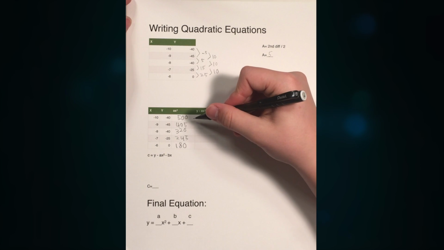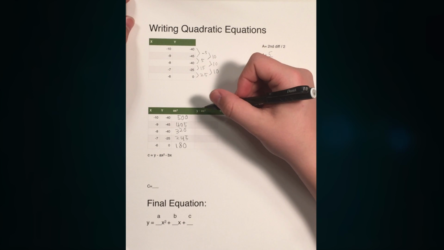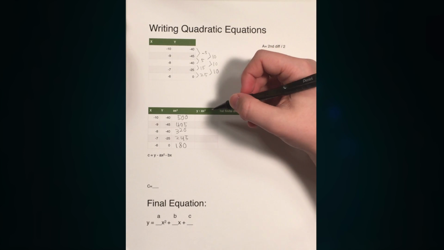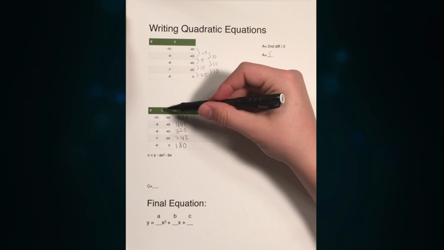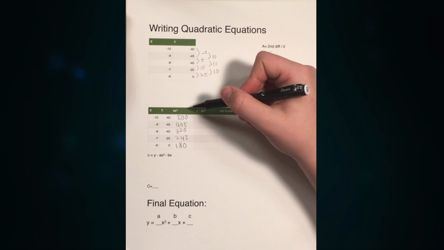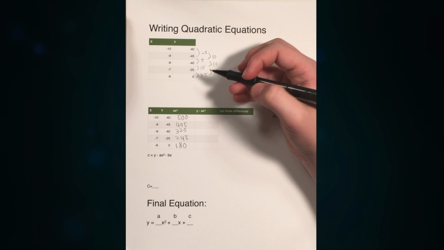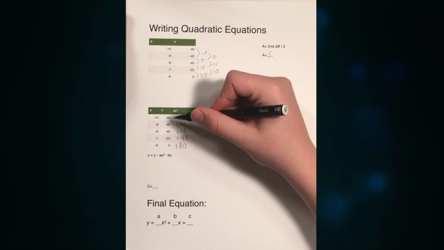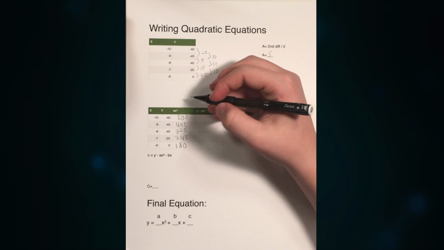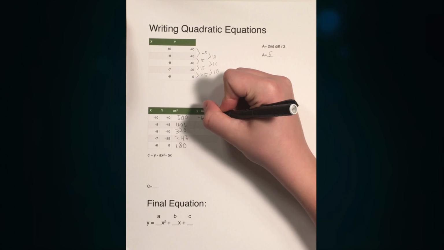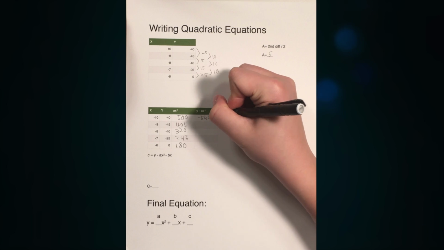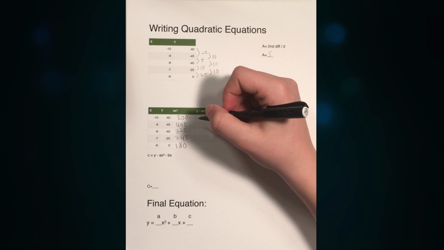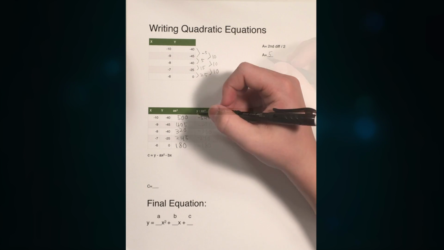So now that I've finished this whole column, it's time to go on to the linear portion of the quadratic equation. So here, this is the y value here minus the quadratic portion. So to get this number here, it would be negative 40 minus 500, which is negative 540. Now, I'm just going to finish completing this table using the same principle for every single one.